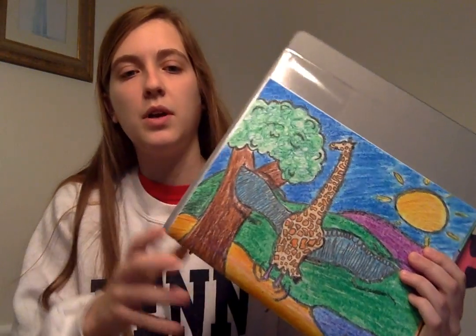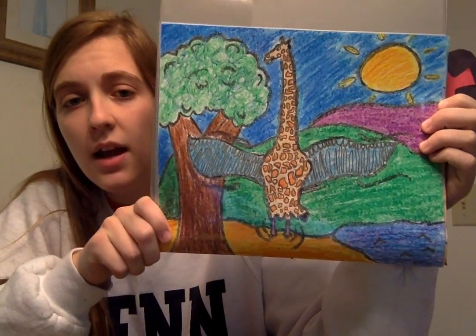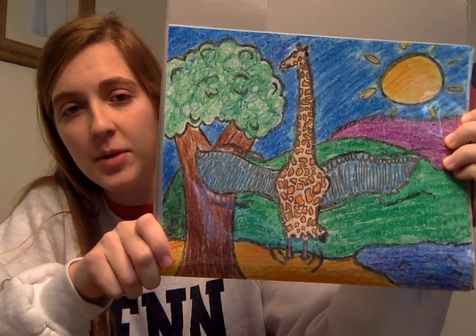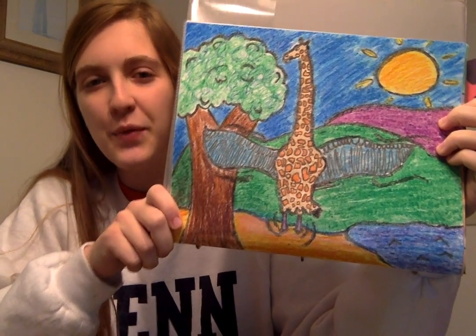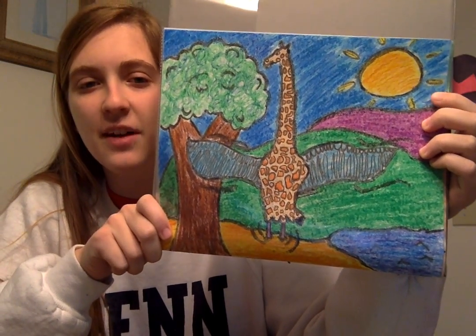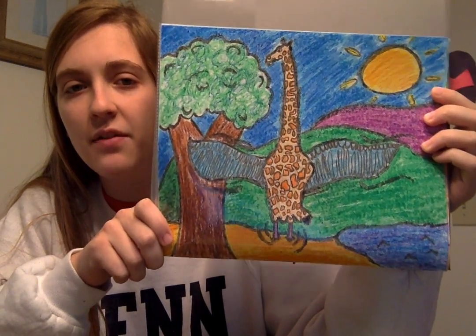My next one was the oil pastels, where we had to create two animals into one. And mine is a combination of giraffe and swan. I really enjoyed making this one. It's very random and creative. I really like the texture the oil pastels made on the paper too, and it's all very vibrant.